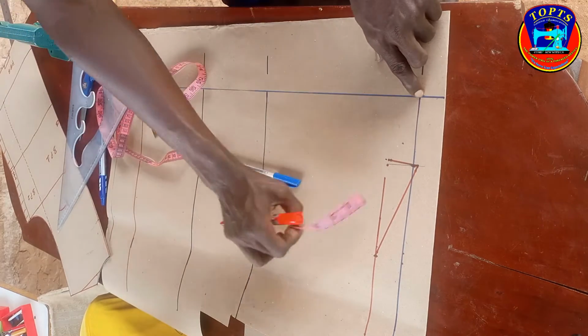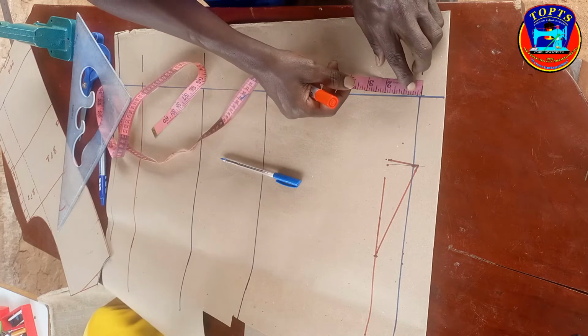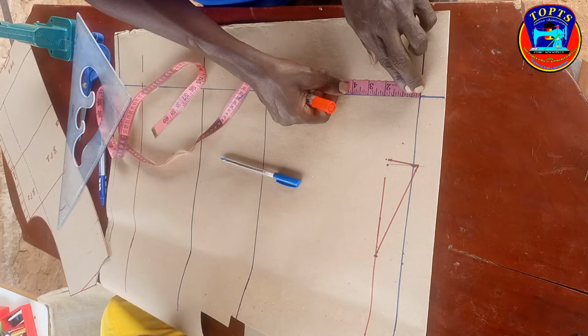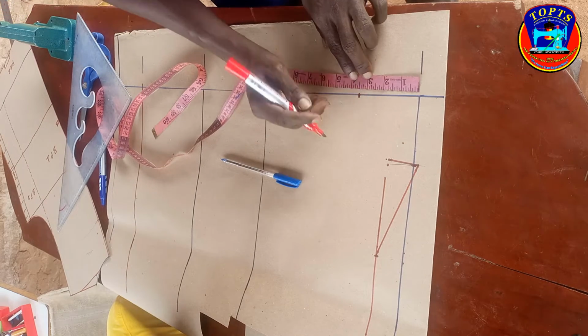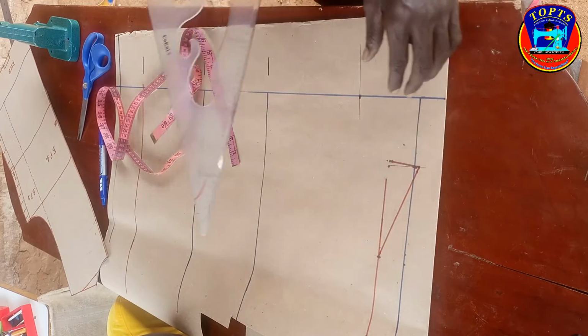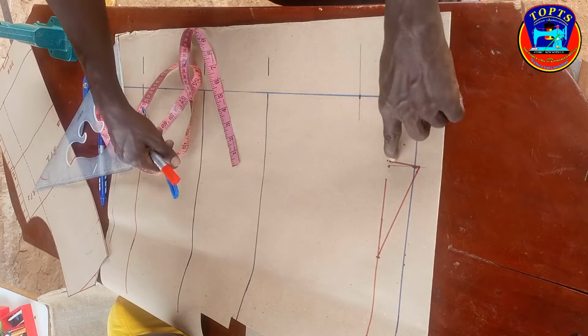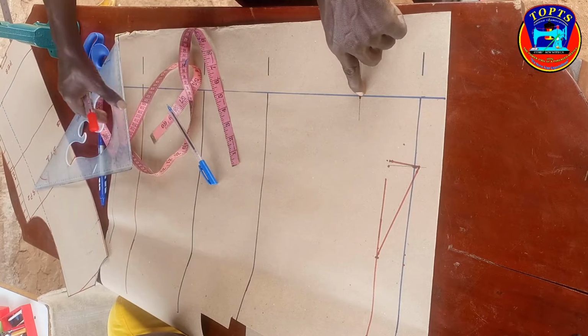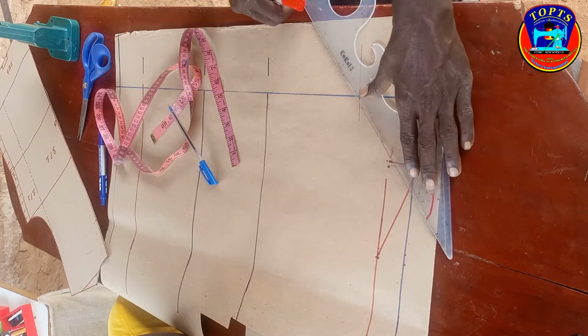Also, I come to this point. I mark downwards 3.5 inches for front neck opening. Then I connect this front neck depths to this neck opening point in a slant way like this.